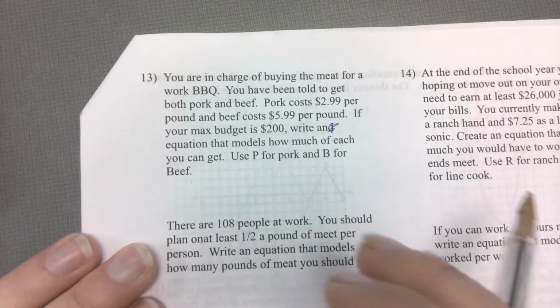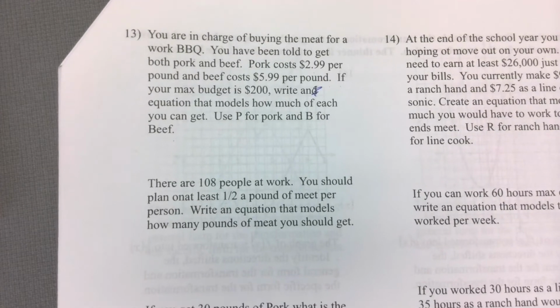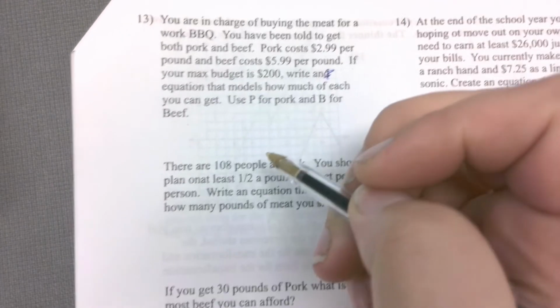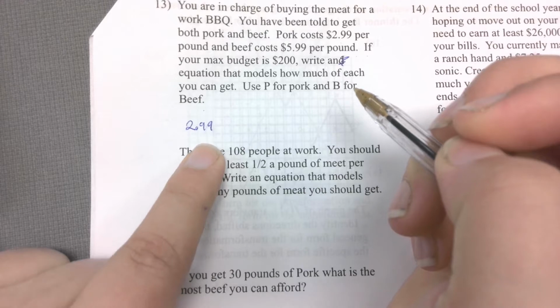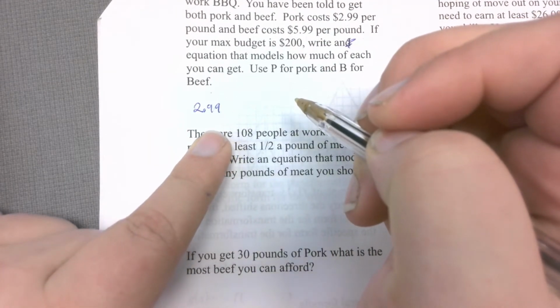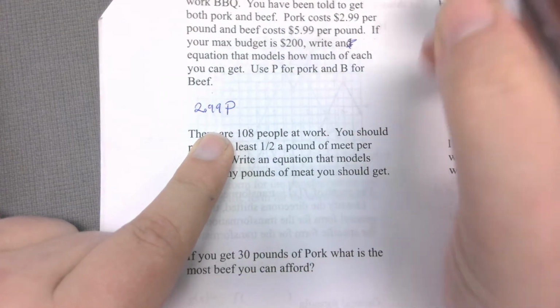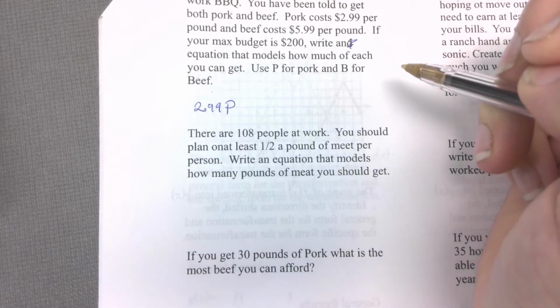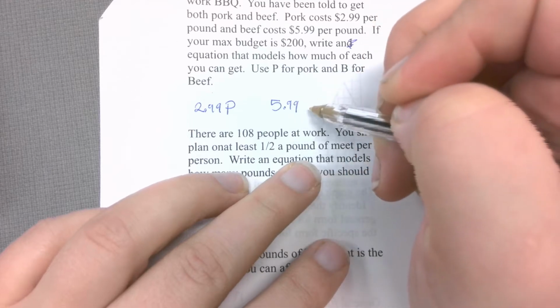Okay, we're going to pause for a second. All right, so what we're going to do here is write an equation. What information do we already know? Price. How much does pork cost? So $2.99, is that going to add with the pork or multiply with the pork? The pounds, however many pounds, are we adding or multiplying? Multiply, so we just put the P right next to it because that means multiply. What about how much does beef cost? $5.99. Again, are we going to add or multiply?